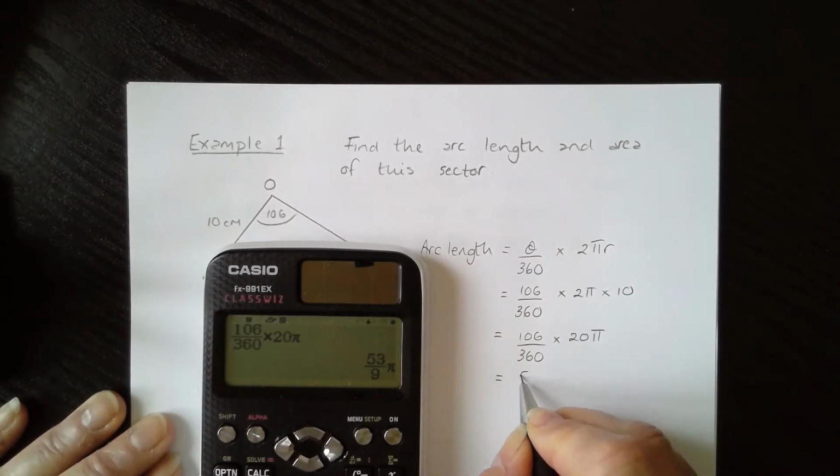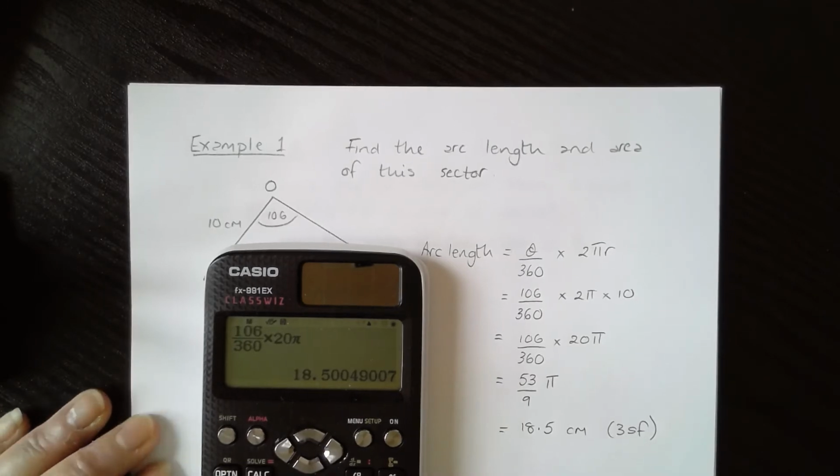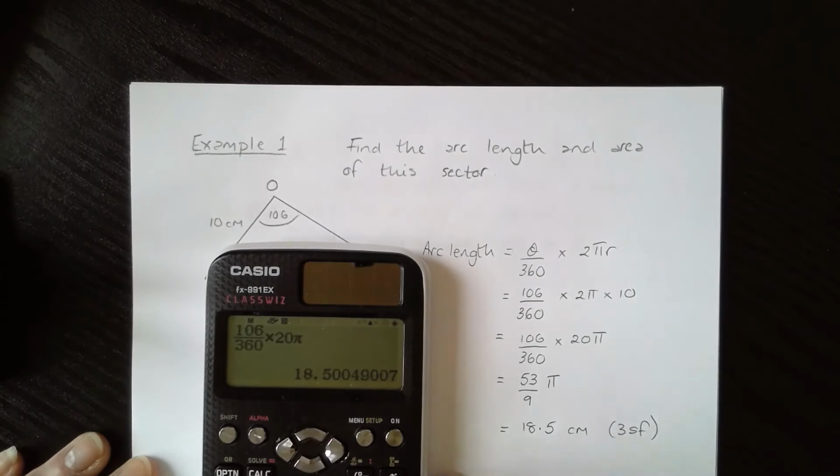We haven't had to make any decision about rounding just yet, which is the best way to do it. And then turn it into a decimal answer, and we have 18.5 centimetres to 3 significant figures. It doesn't give us any indication in the question about rounding, so we use 3 significant figures.